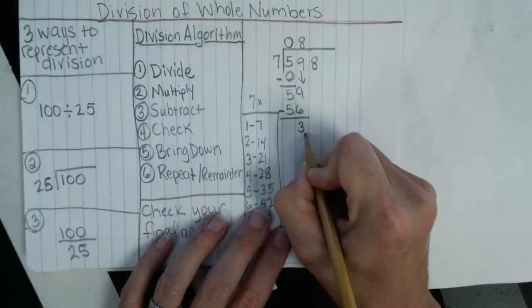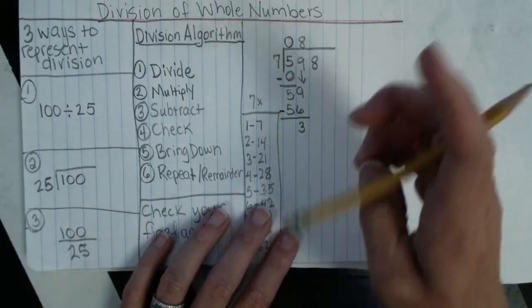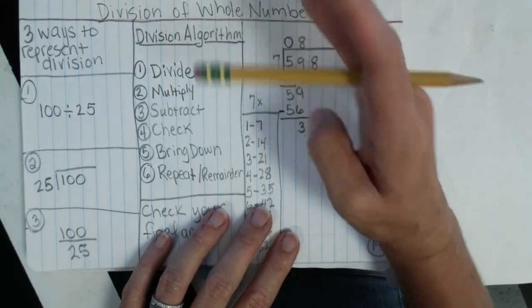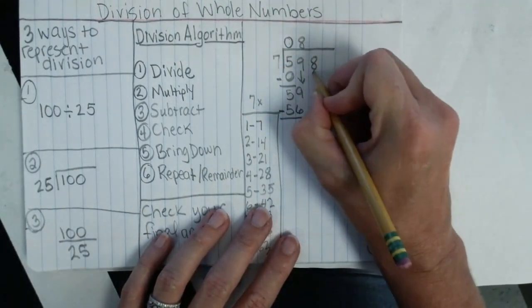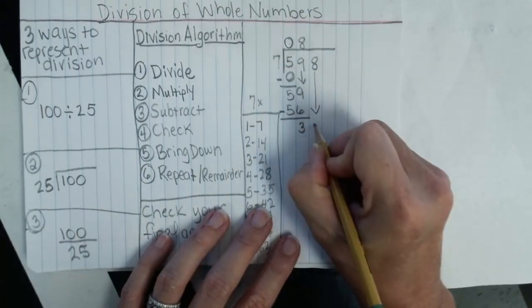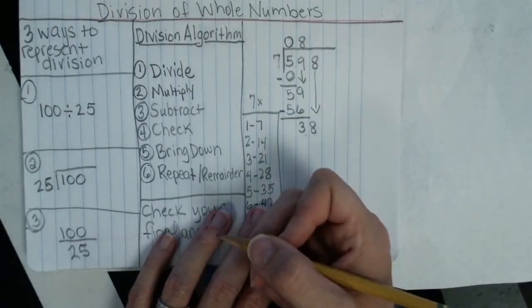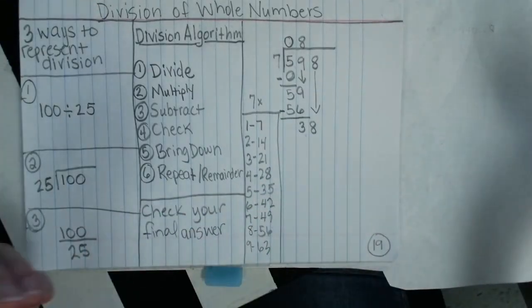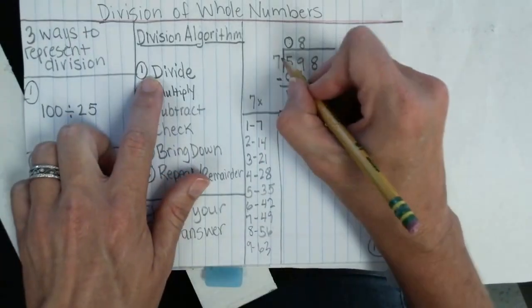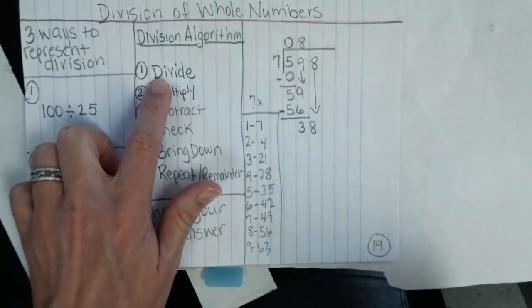And then we check. Annoying cousin says check. Is this answer less than our divisor? Yes, it is. So that means I can bring down my next digit, and that will give me 38. Rover reminds us, repeat, repeat, repeat. So now I'm going to start back at the beginning at the division, and I am going to divide.